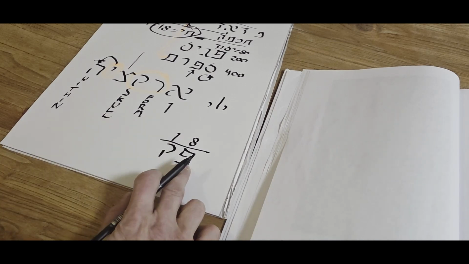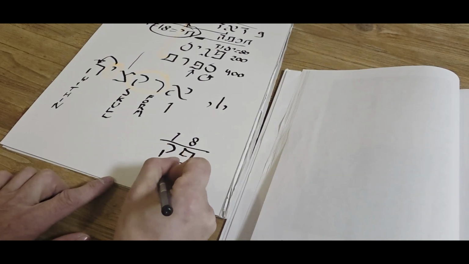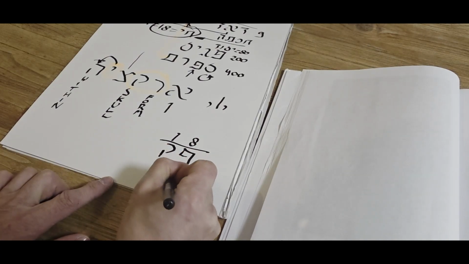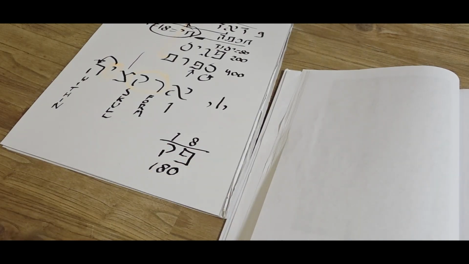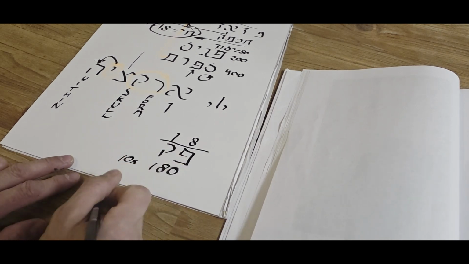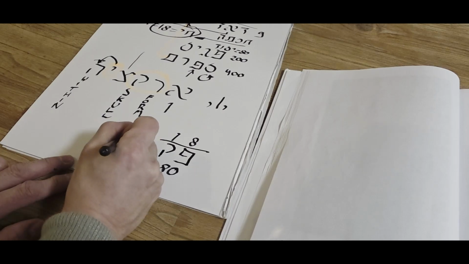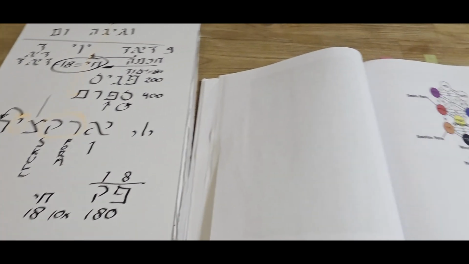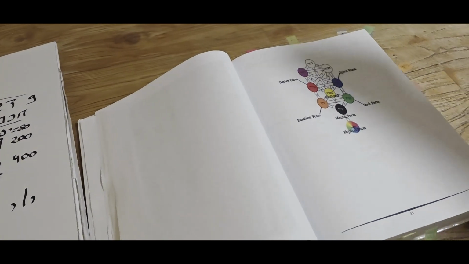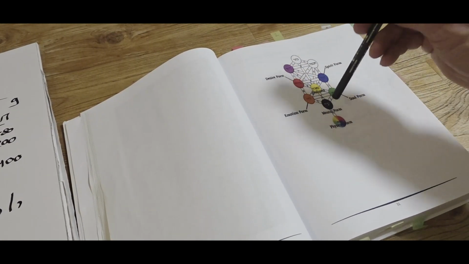And the Gematria value here is 180, which is 10 times high life to a whole tree. 1, 2, 3, 4, 5, 6, 7, 8, 9, 10.